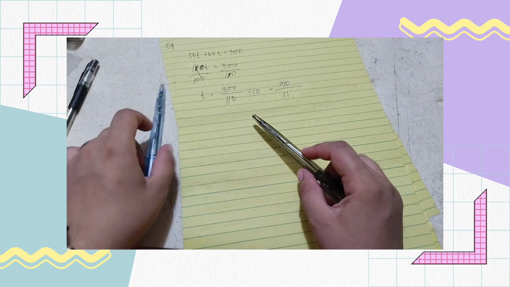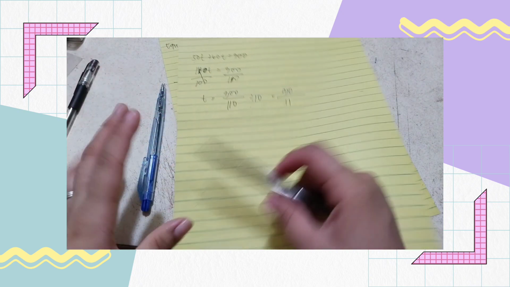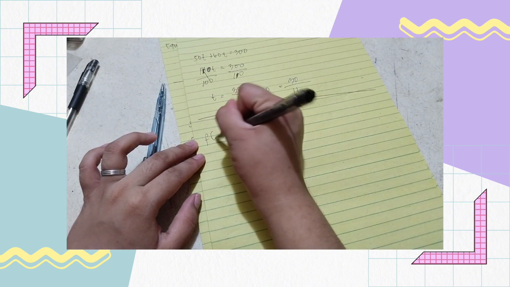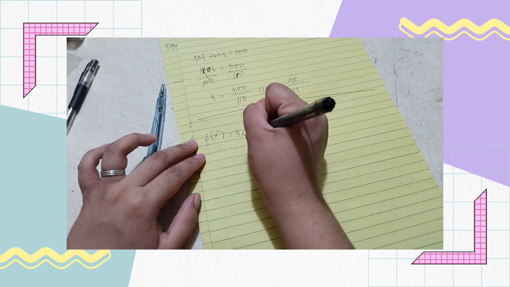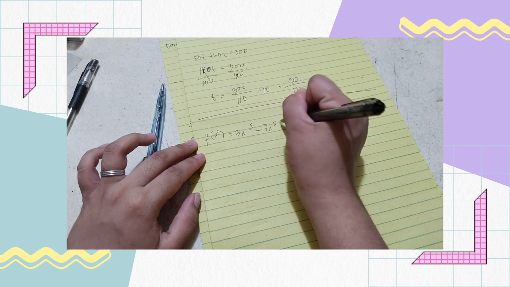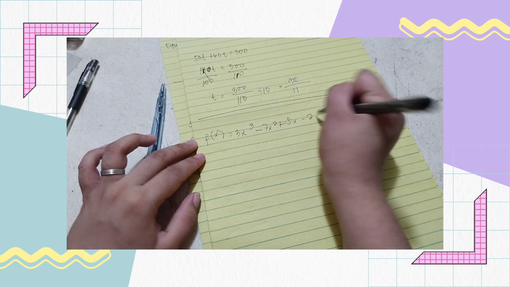Following polynomial equation, let's try f of x is equals to 3x cubed minus 7x squared plus 5x minus 2.